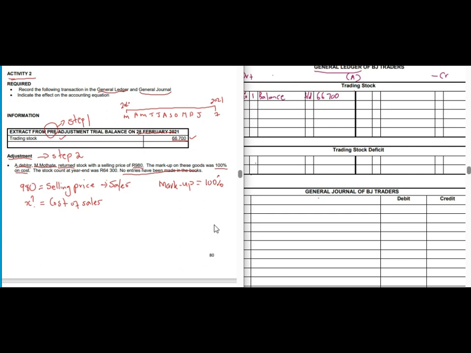So guys, in this case, are we going to use the known method or the unknown method? What you need to know always is that cost of sales will always be 100%. And then our selling price will be our cost price, which is 100%, plus our markup percentage, which in this case is 100%. Then our selling price equals 200%. Meaning right now we know that 980 as our selling price equals 200%.